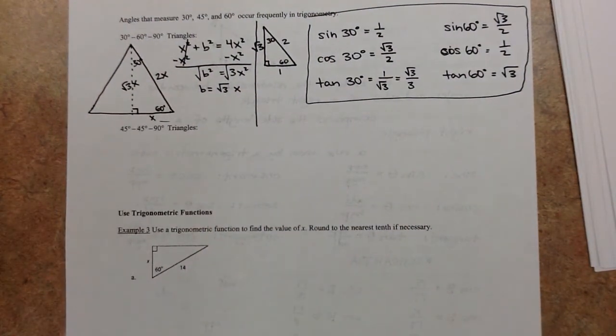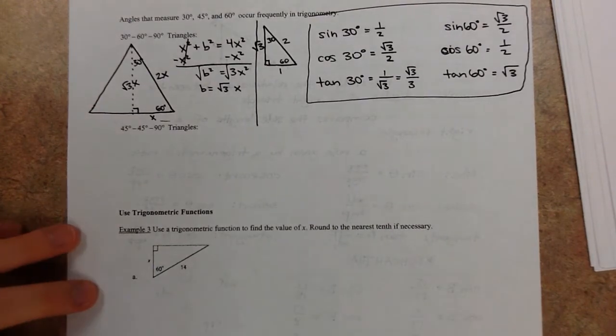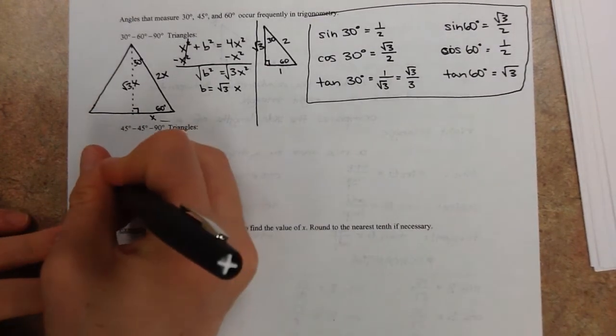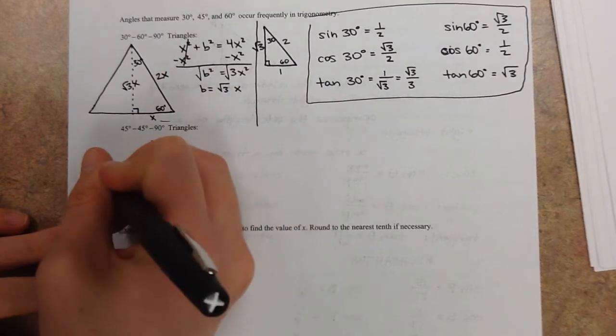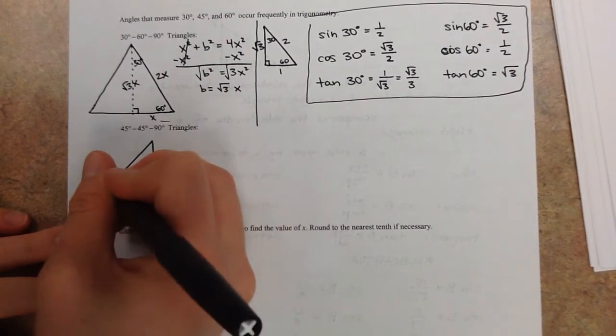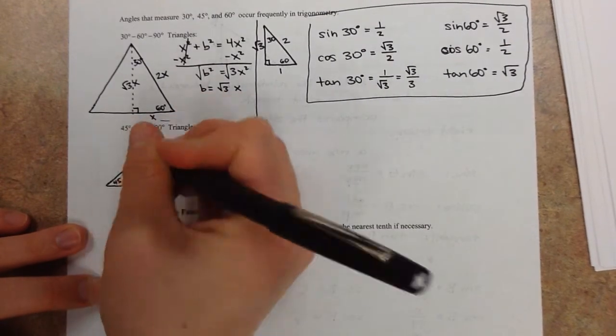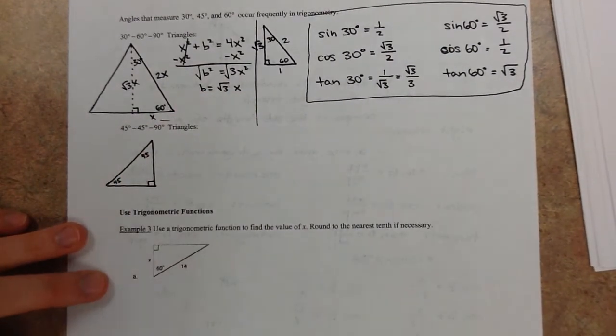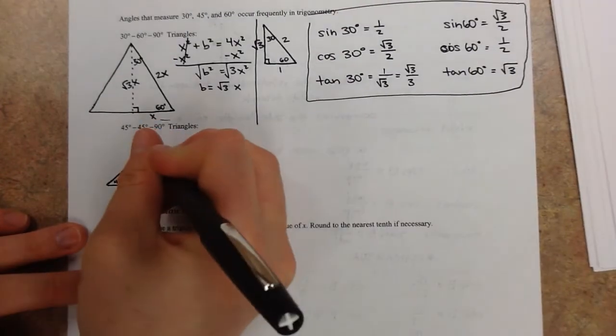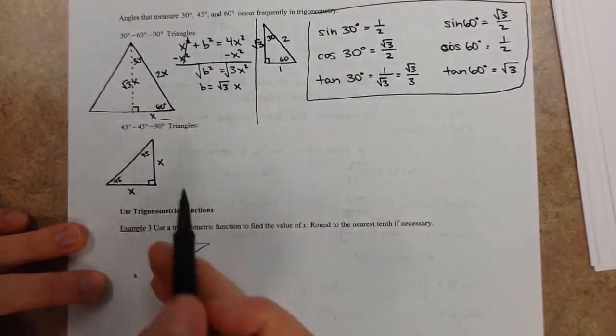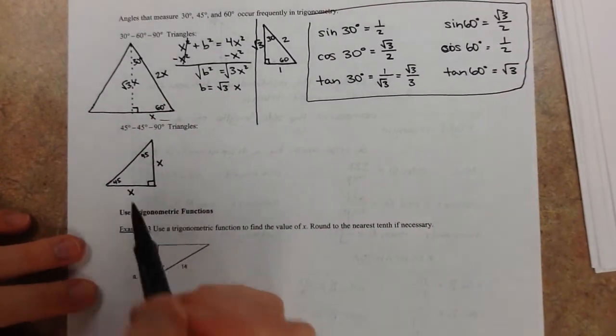Okay, so here's another special triangle you probably remember from geometry, and this is the 45, 45, 90. So in the 45, 45, 90, these two angles are the same. This, of course, is a right angle. So the special thing about these two angles being the same is that these two sides are the same. So if this is x units long, then so is this.